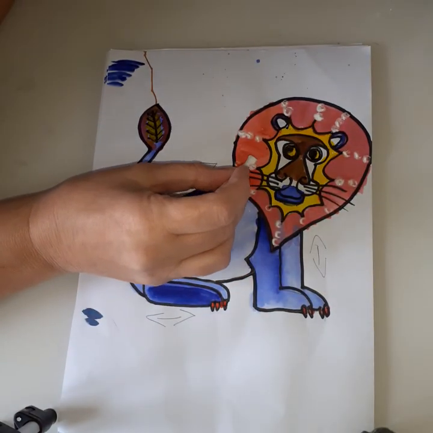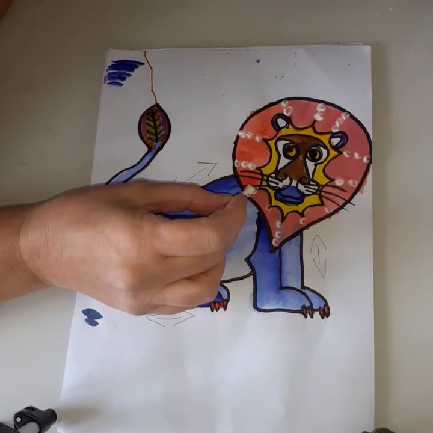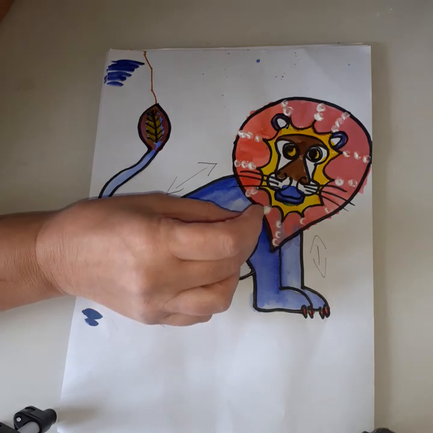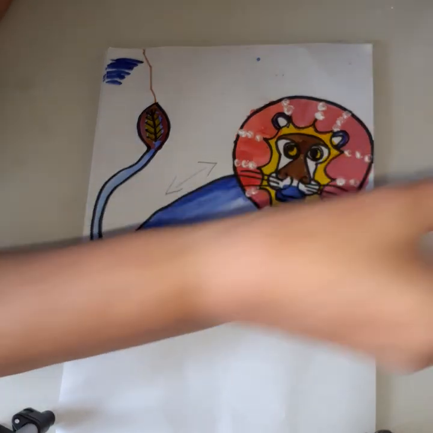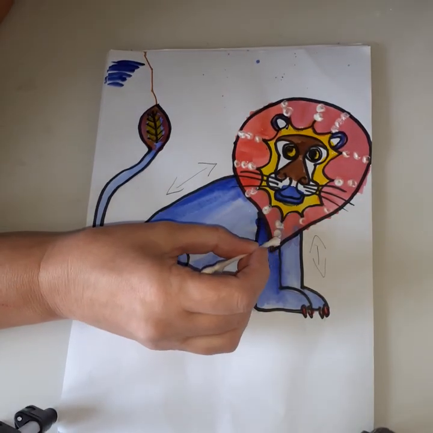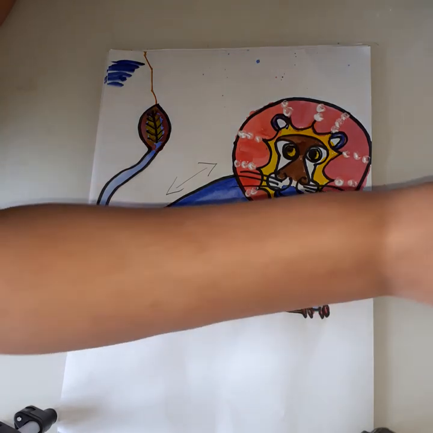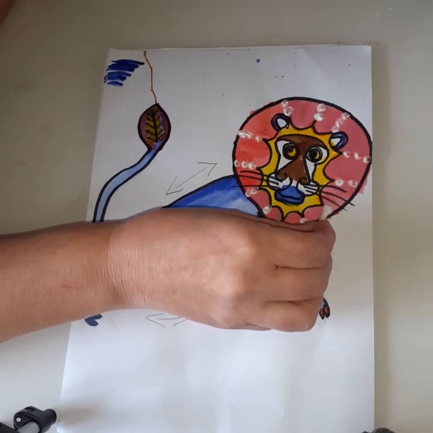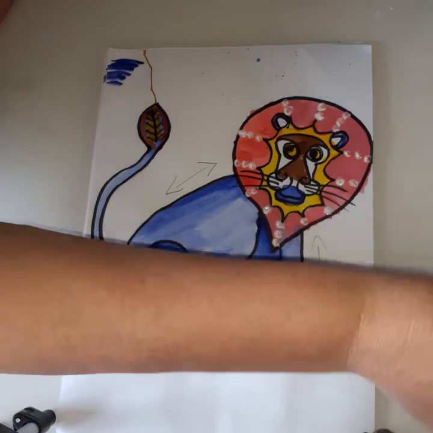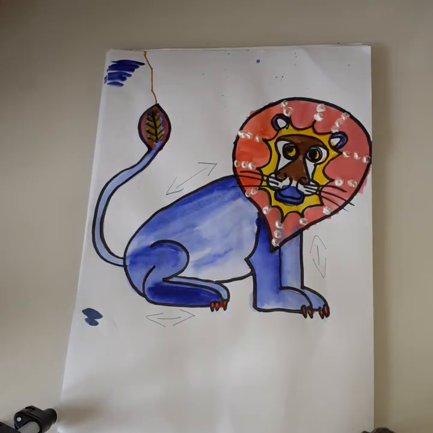So there's my first character in the Tinga Tinga style. Okay, not my best piece, but it looks good.